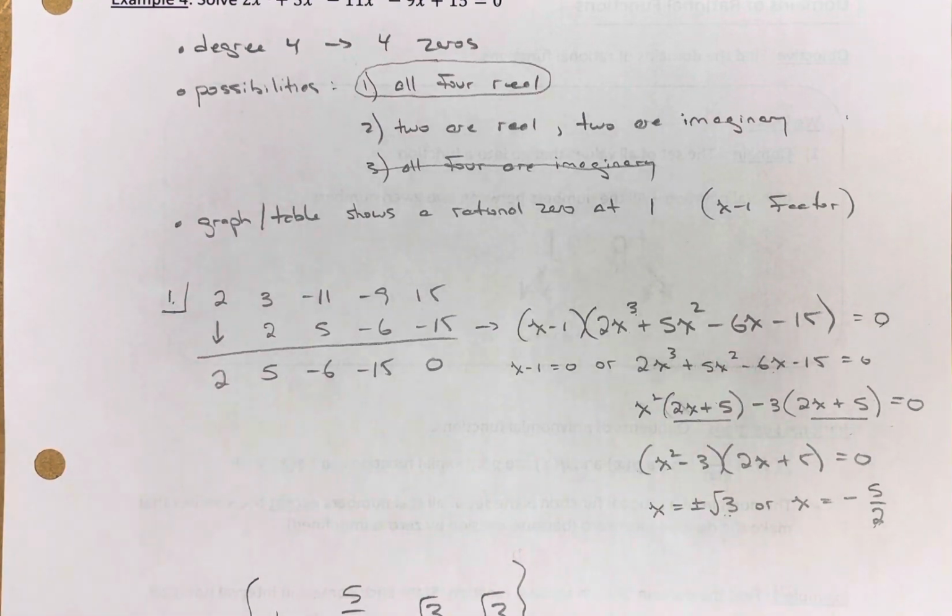A lot of examples for you. Take your time, follow through carefully, make use of the graphing calculator and the graph and the table to find rational zeros and all the other stuff you know thus far.